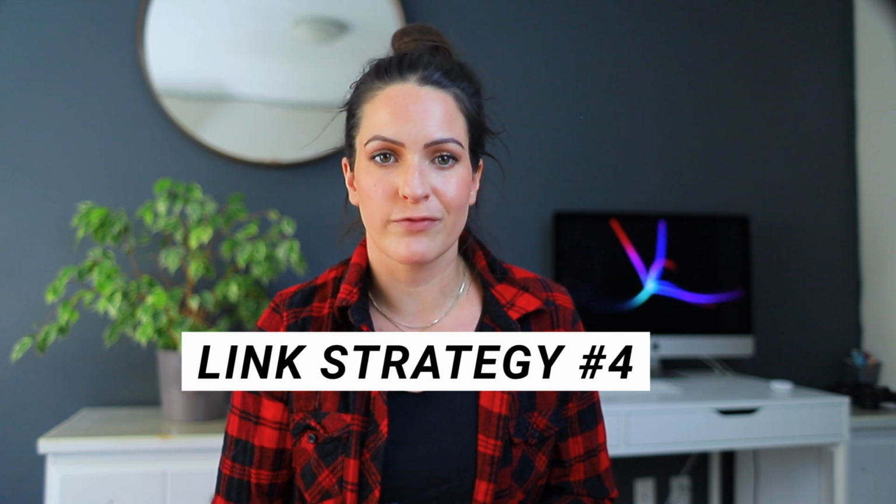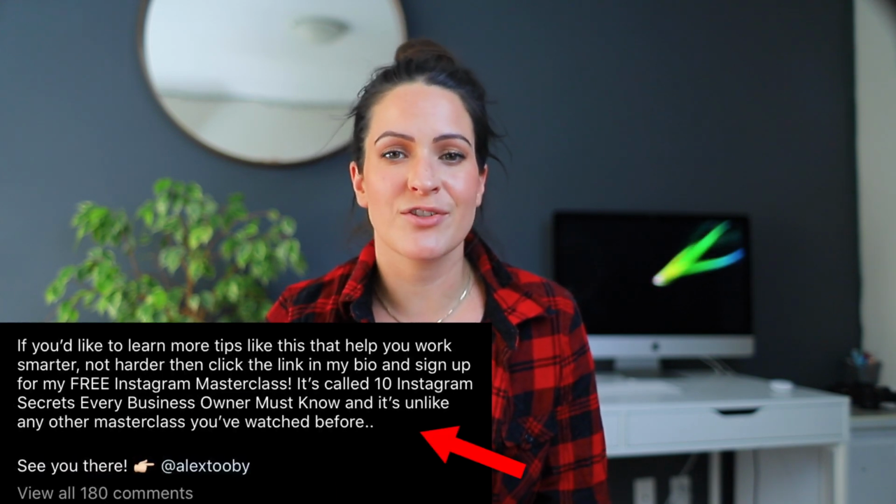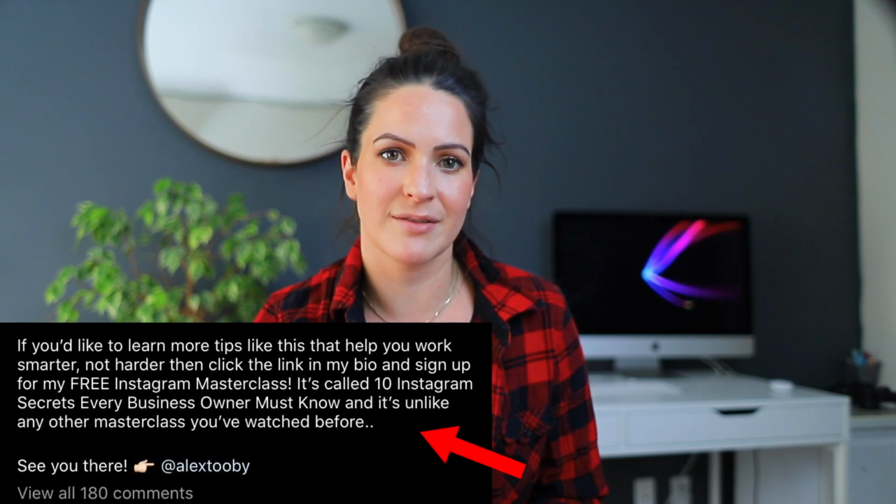Link strategy number 4. Always remind your audience to click the link in your bio. Now, this tip isn't specific to what you put in your bio, but rather getting traffic to it. If you never tell your audience to visit your link, they won't be able to make it to all the destinations you've lined up for them. In every post, don't forget to use a call to action that encourages visits to that link.